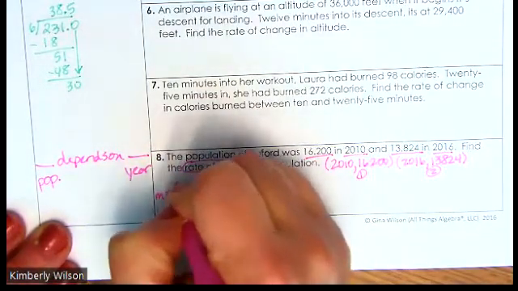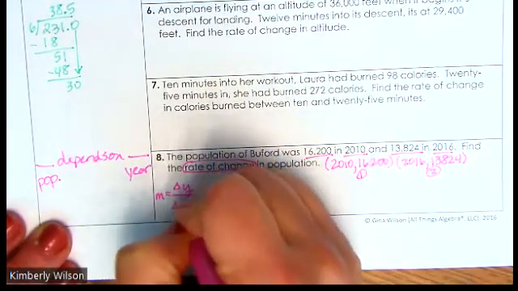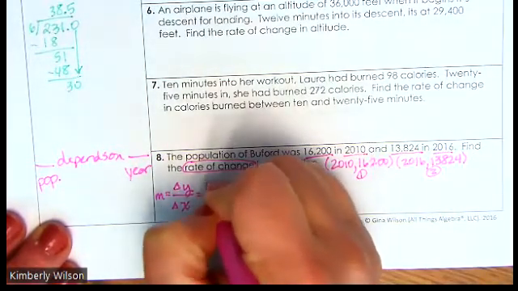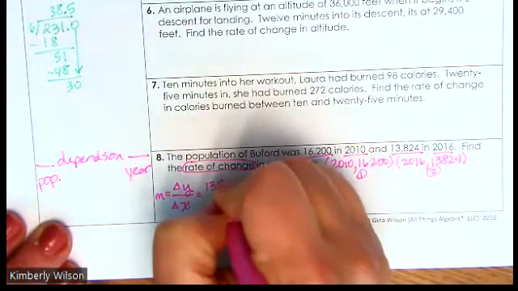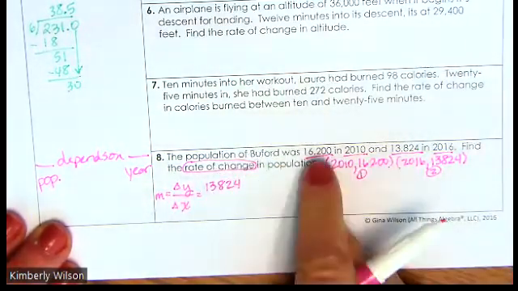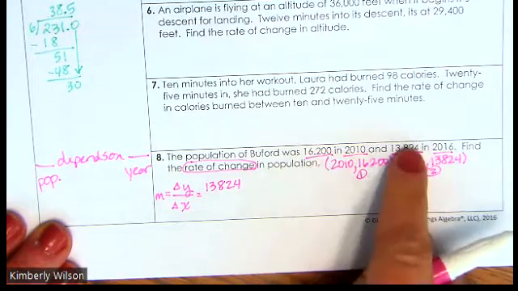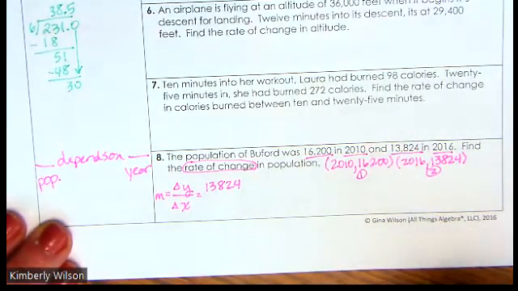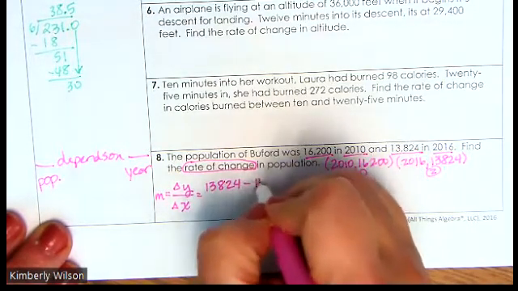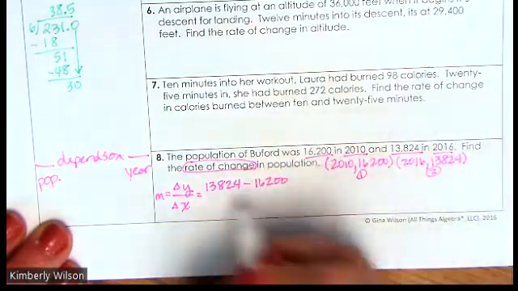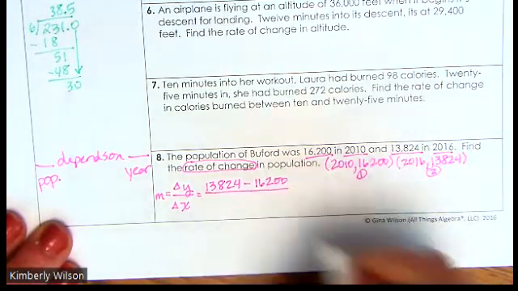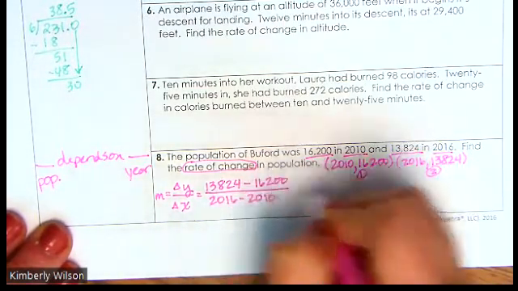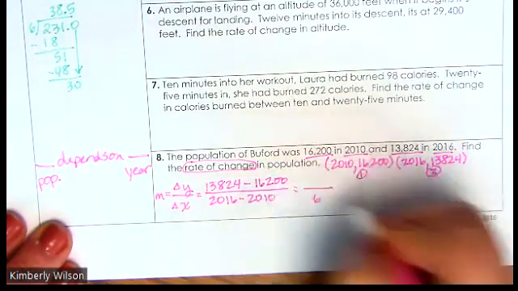Slope is the change in y over the change in x equals 13,824. Well, one thing I noticed is my population's already dropping between those 2 years. So therefore my slope should end up being negative, minus 16,200 all over 2016 minus 2010. So the denominator is easy. That's going to be 6.